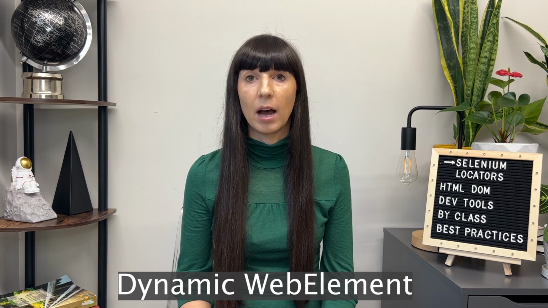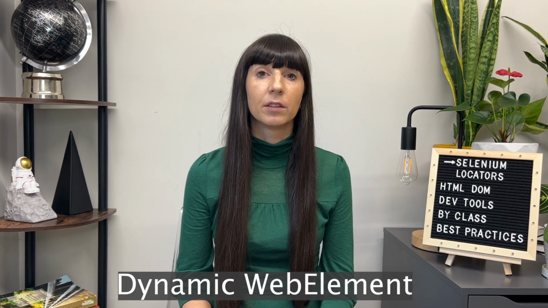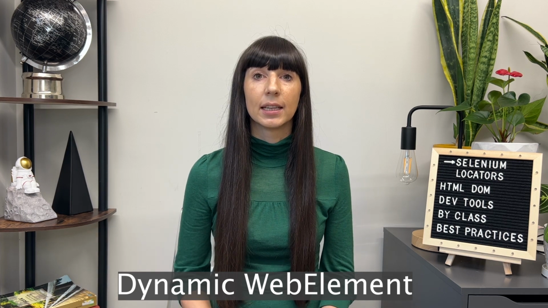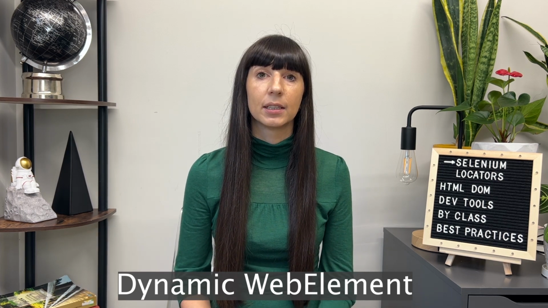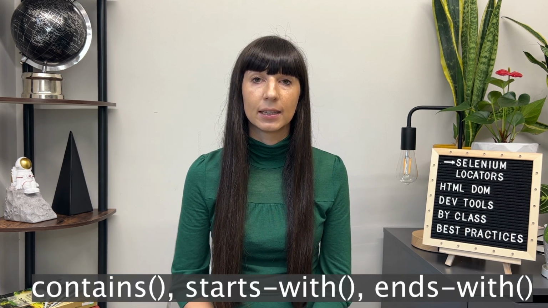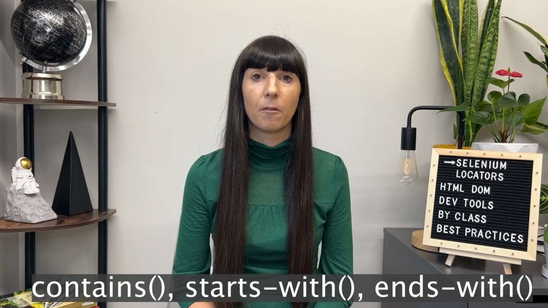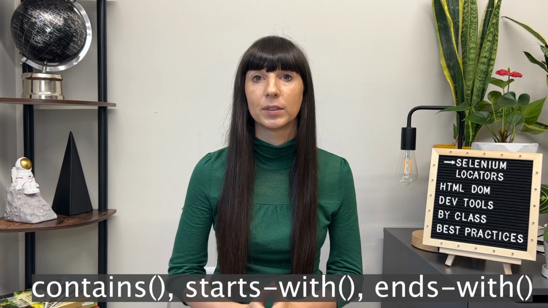For example, you have an ID and it contains some letters and some numbers, and when you refresh your page, the numbers will change. That means that value is dynamic, it's not static. Then you can use dynamic XPath by using contains or starts with or ends with methods, depending on where this static part of the text is located.